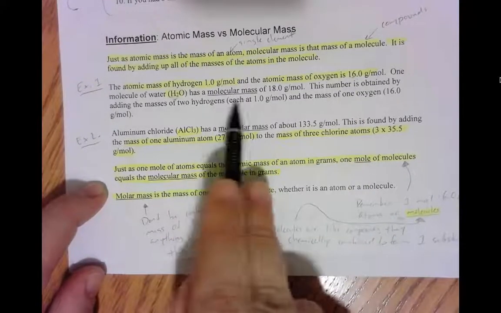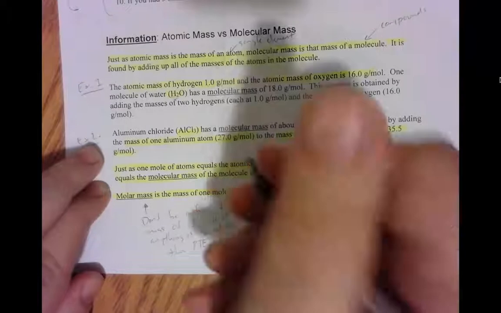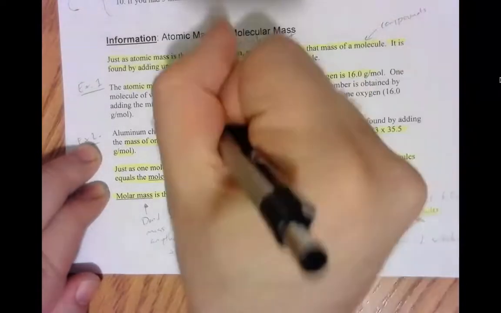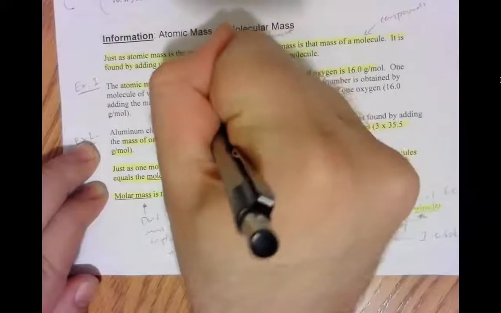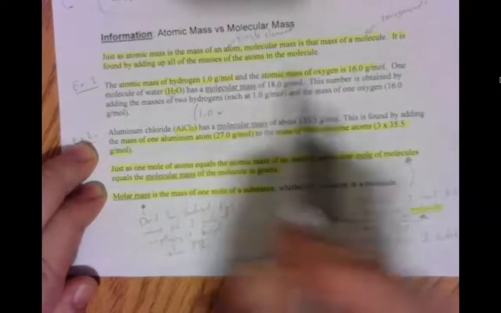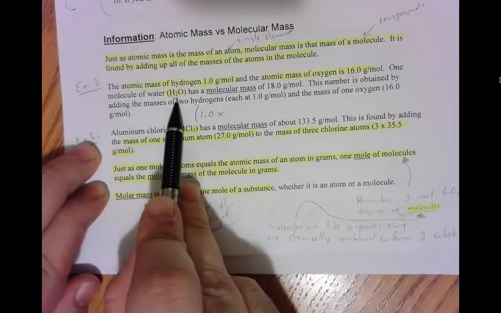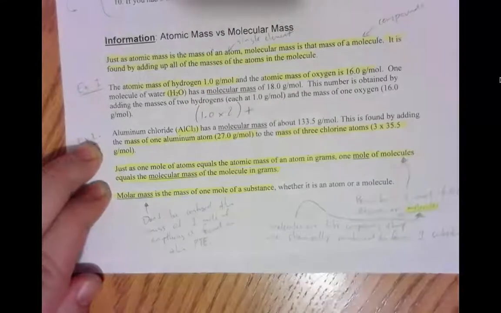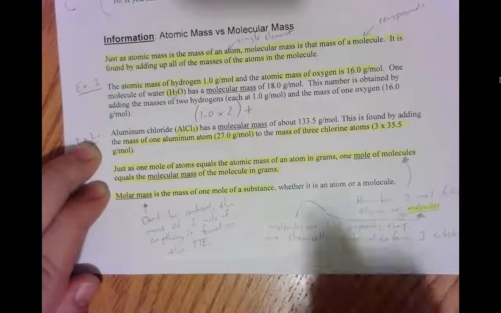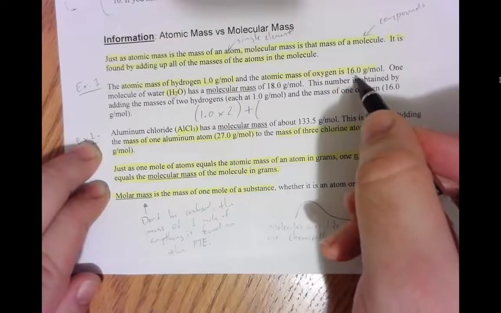It's explained in here, but I want to just show you what it looks like. So we have the mass of water. You would take the mass of hydrogen, 1.0, and you would multiply it by 2. You multiply it by 2 because you have 2 hydrogens. You then do the same thing for oxygen and add it together. So we look up the mass of oxygen, it's 16.